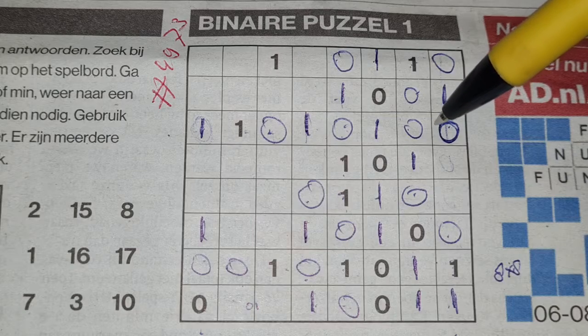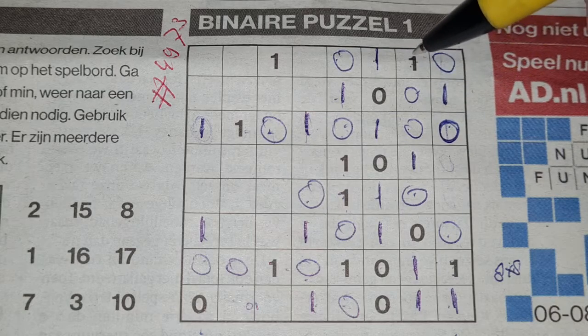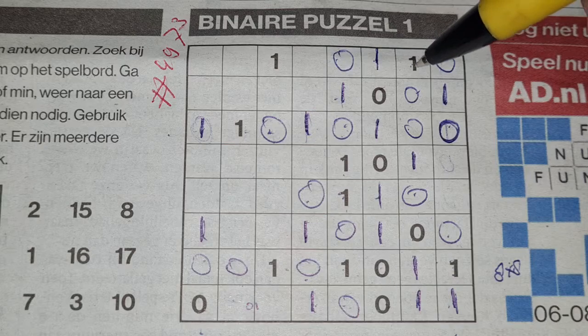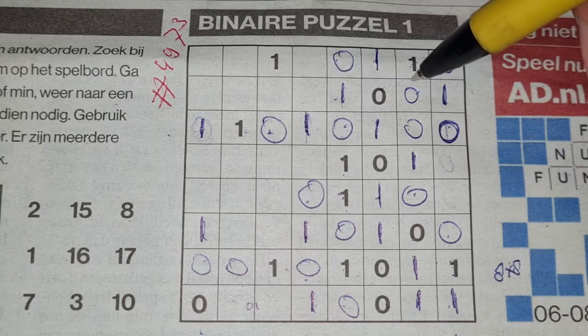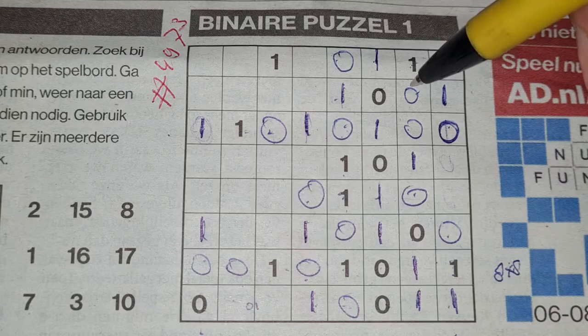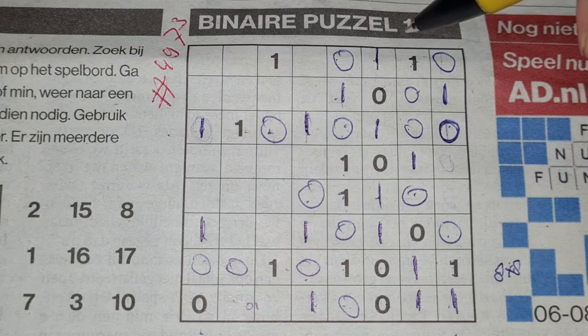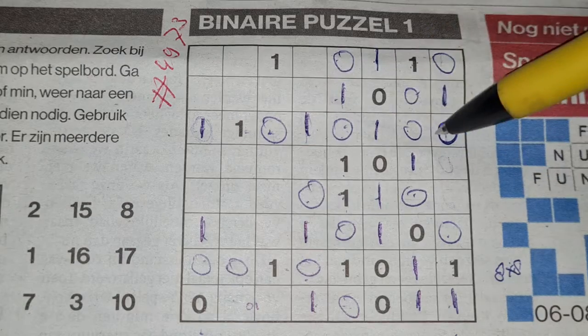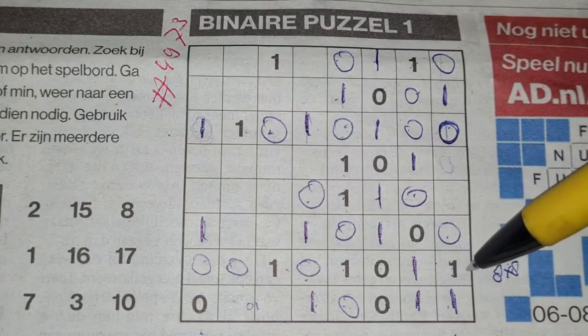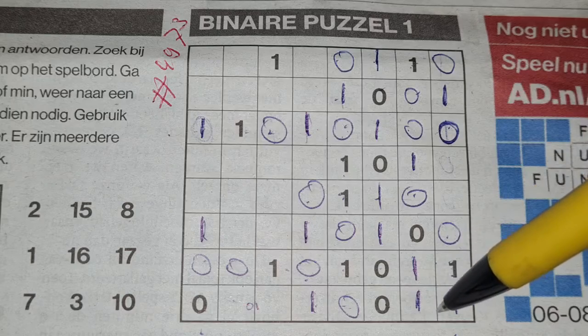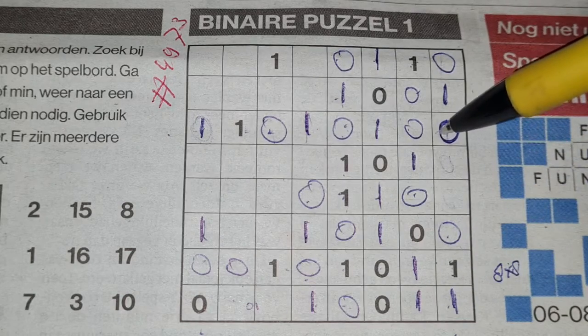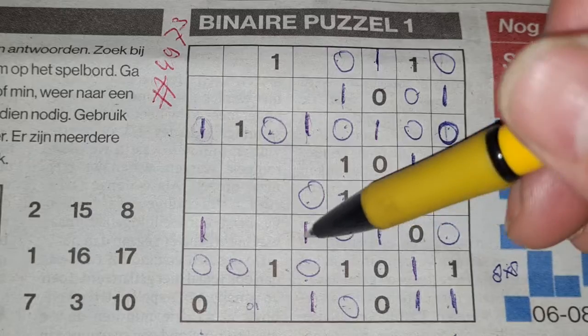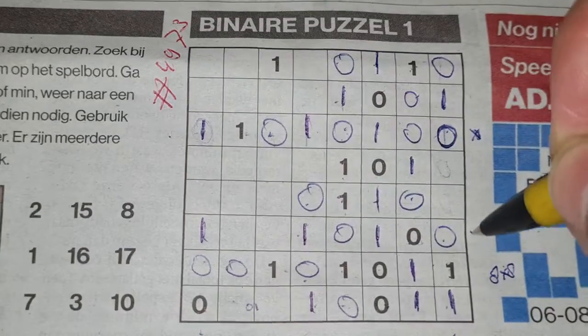Think. Alright. Okay. Do we need to compare? That's the question. Okay, and now I need to think. We have one row, second row. Okay, can I compare? Double one, no. Can I compare with this one? Yes, we can compare with this one. This row and that row.